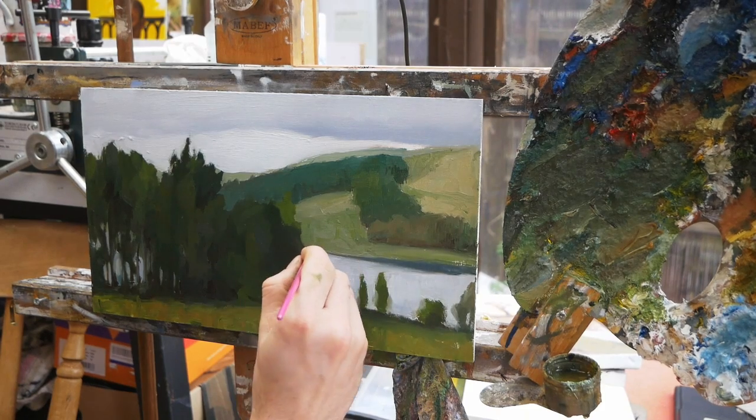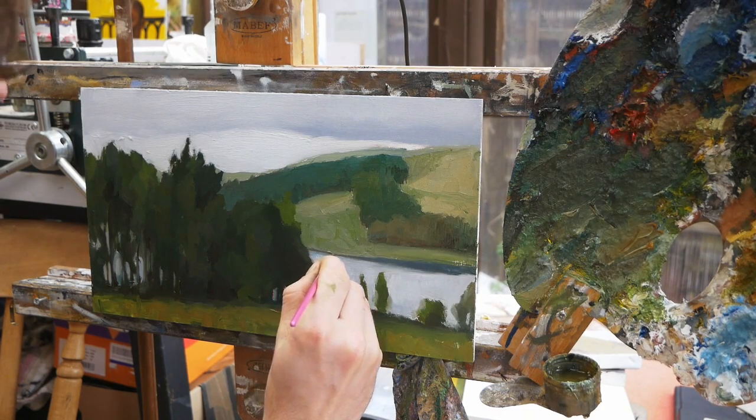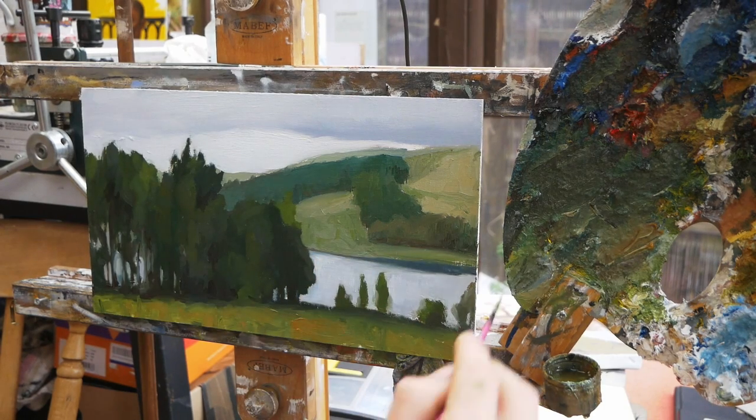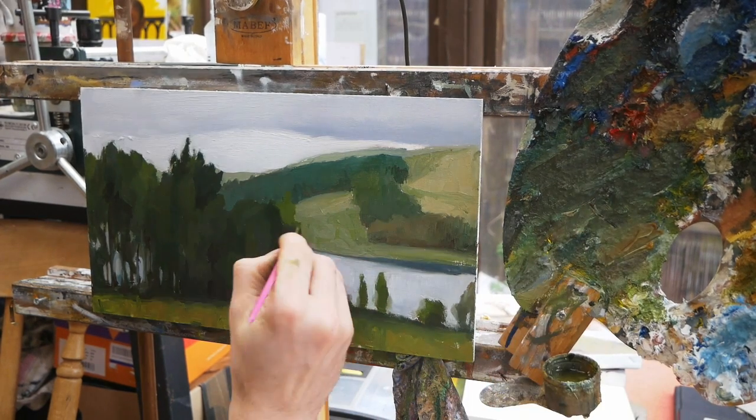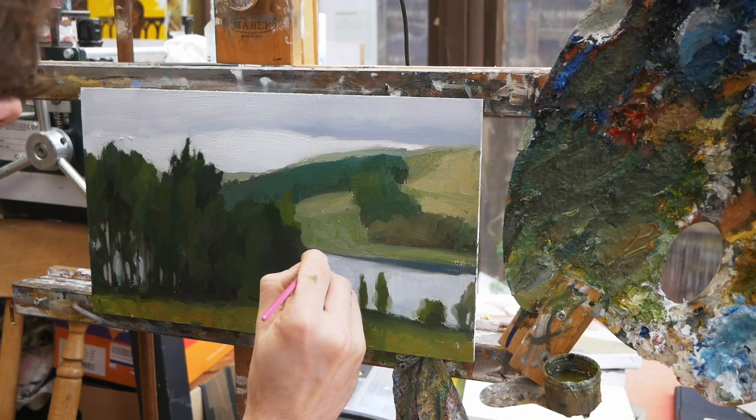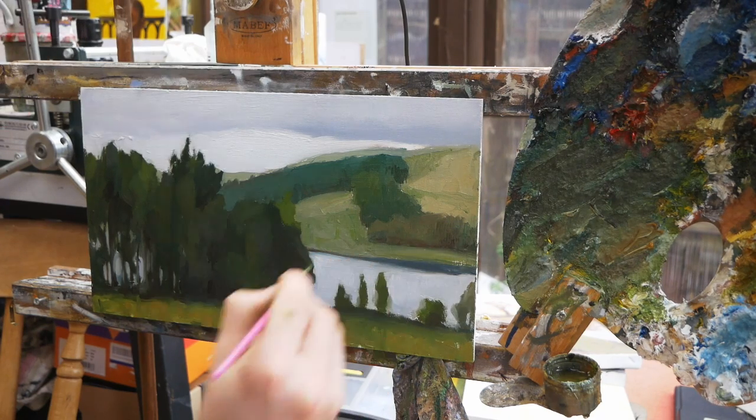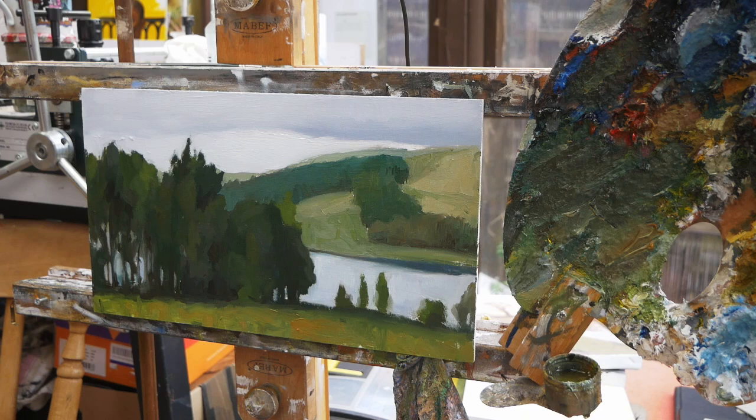These are all quite minor adjustments. Yeah, I think we'll probably leave it at that.